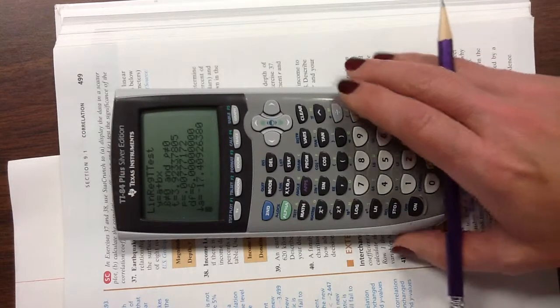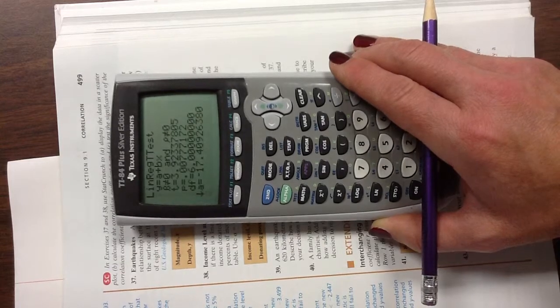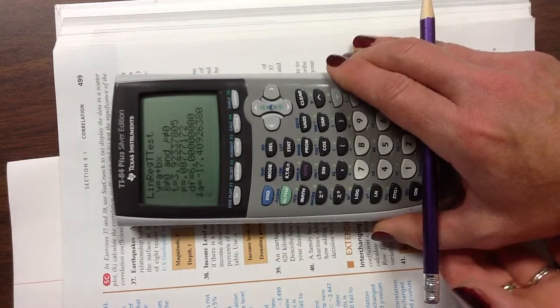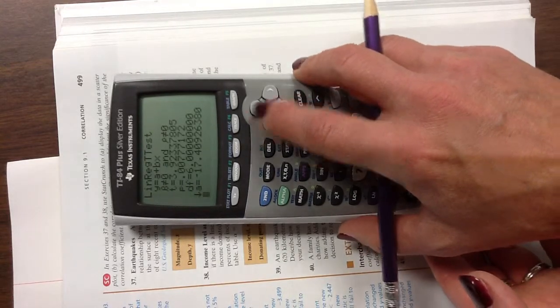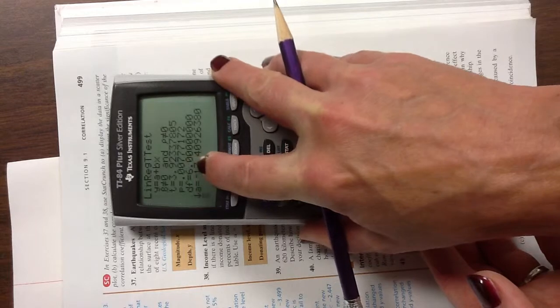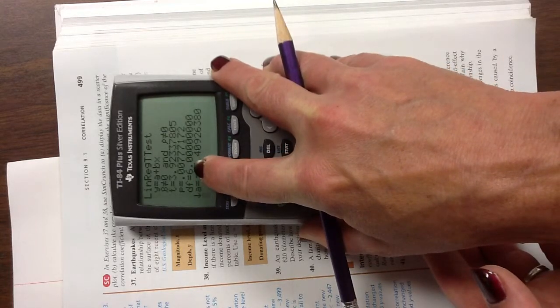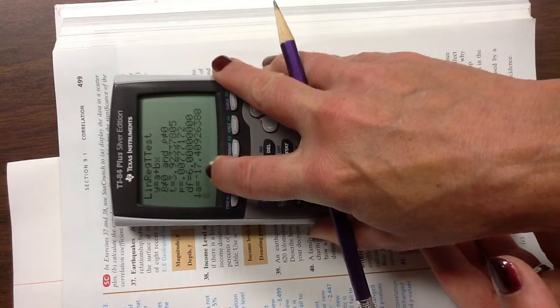Now, here you have all the information you would need. You have your t-value if you're looking at using a t-test to compare. You have a p-value for probability, 6 degrees of freedom. If you read the chapter, that's n minus 2.